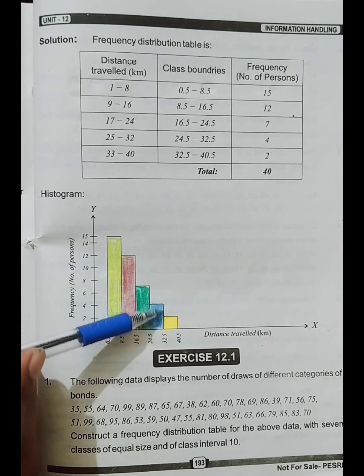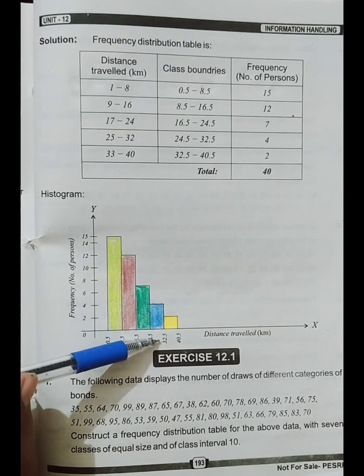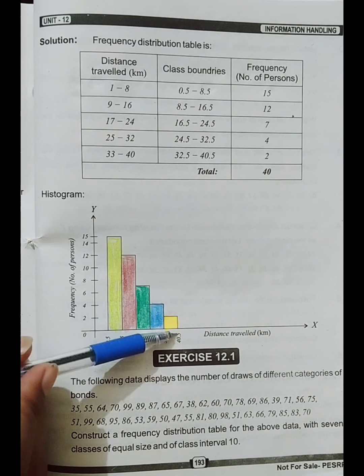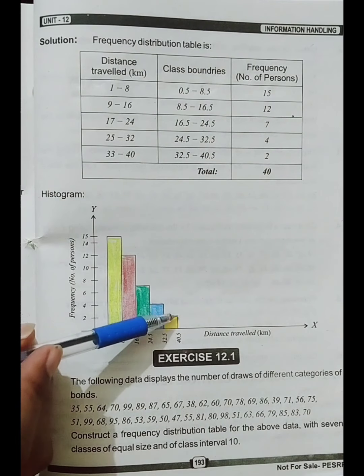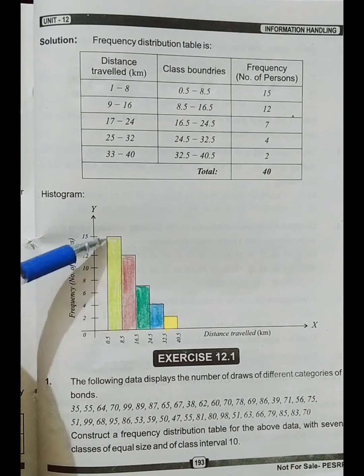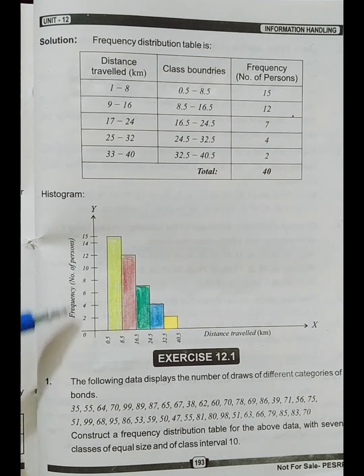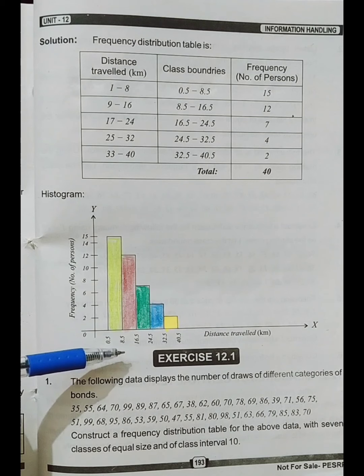We make a bar. And then last is 32.5 to 40.5 and the frequency is 2. So we mark 2 and then draw a bar. So this is a histogram which shows the frequency and class boundaries by the bar.